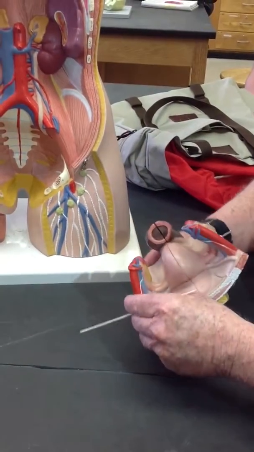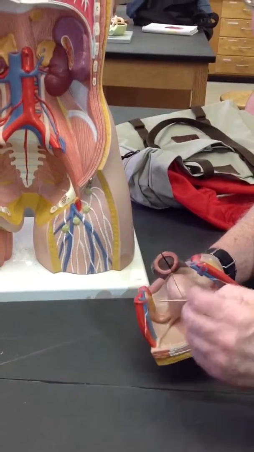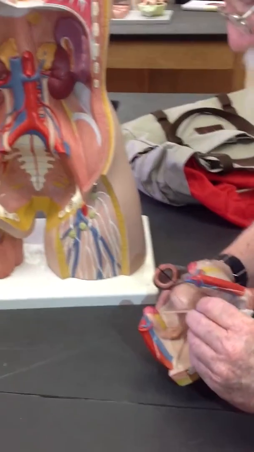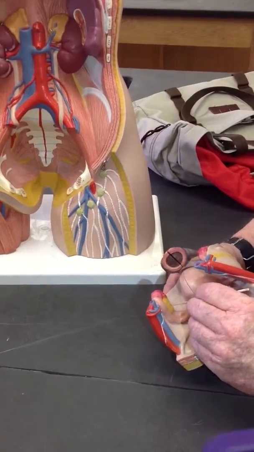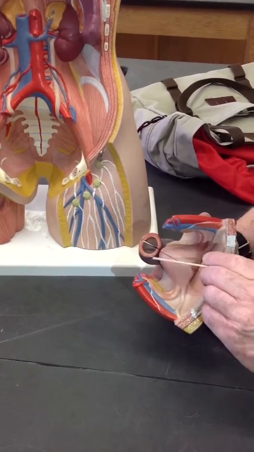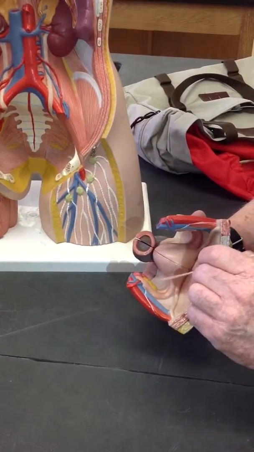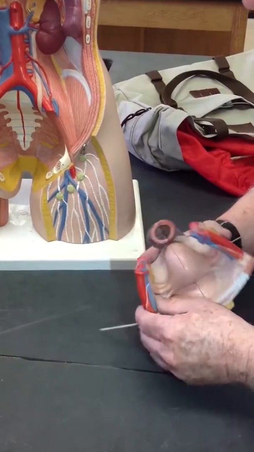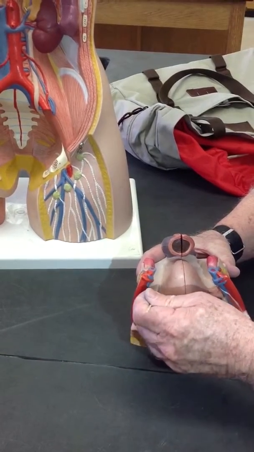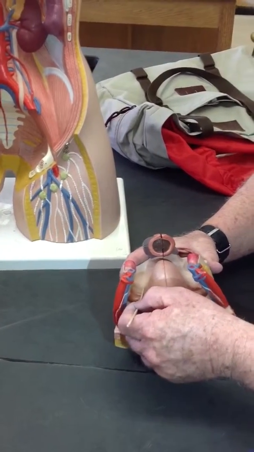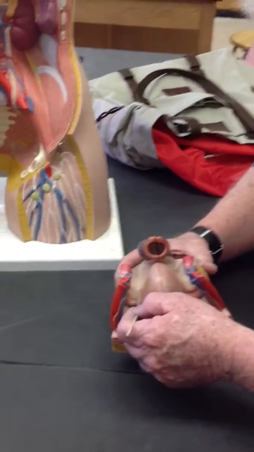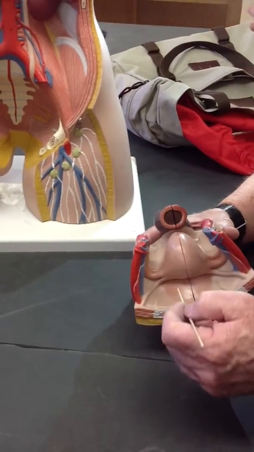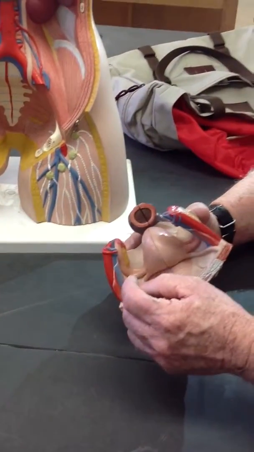Okay? The broad ligament would have parts that are attached to the ovary, mesovarium, parts that are attached to the fallopian tube, mesosalpinx, and parts that are attached to the uterus, mesometrium. Okay? So those would be the parts of the broad ligament.